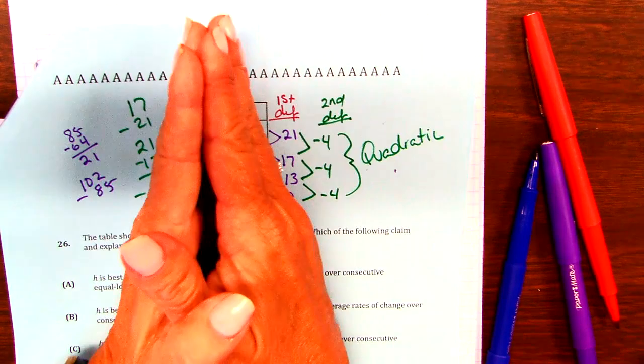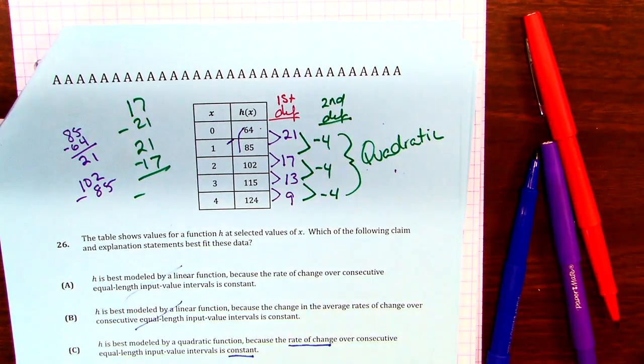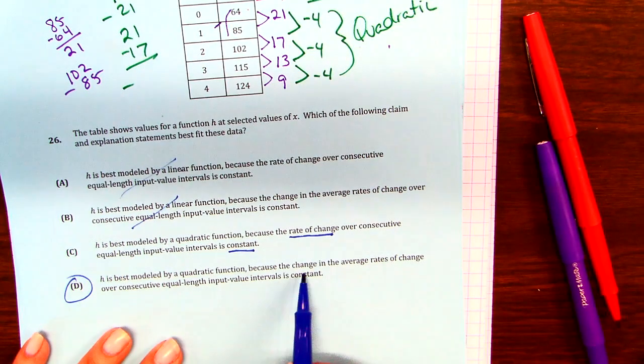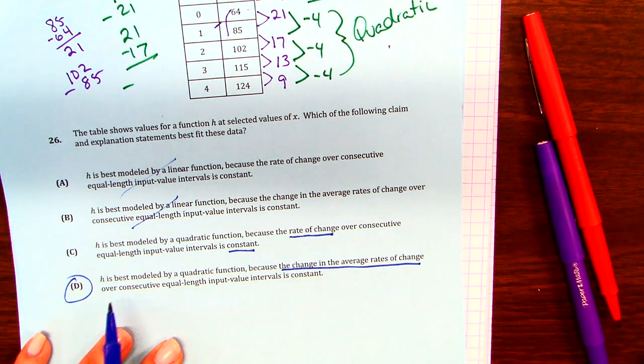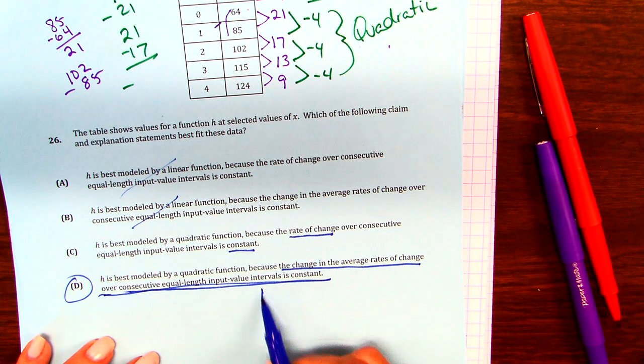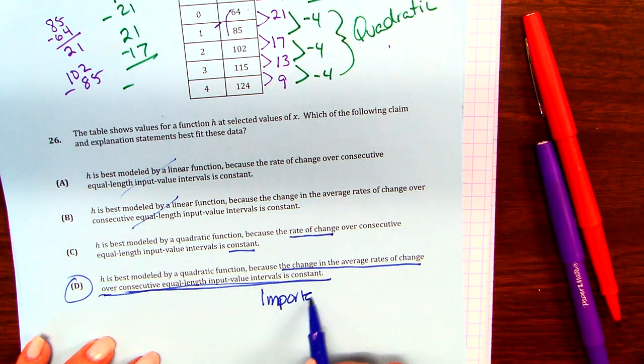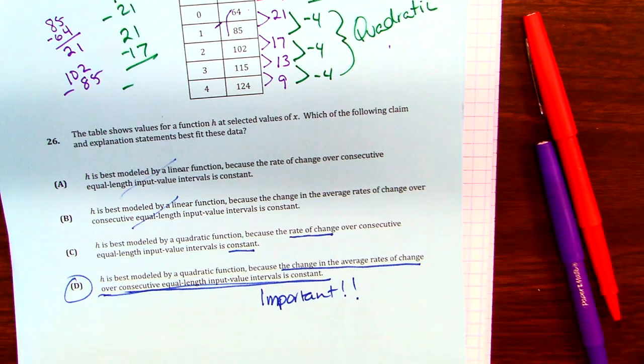Change in the rates of change is constant. That wording right there, the change in the average rates of change over consecutive equal length input values is constant, is going to be a sentence we are going to want to know.